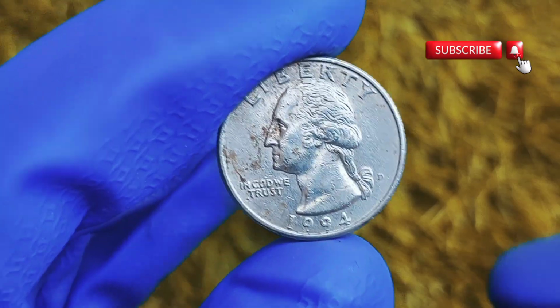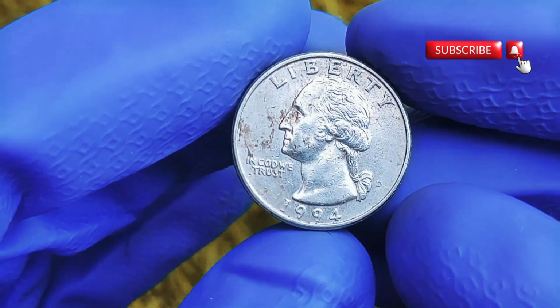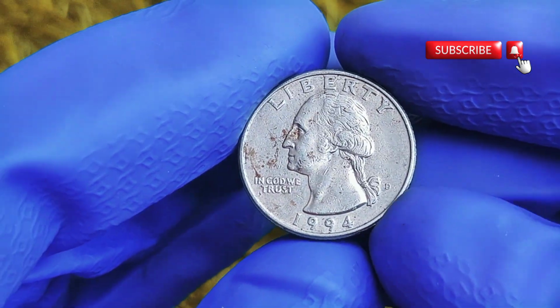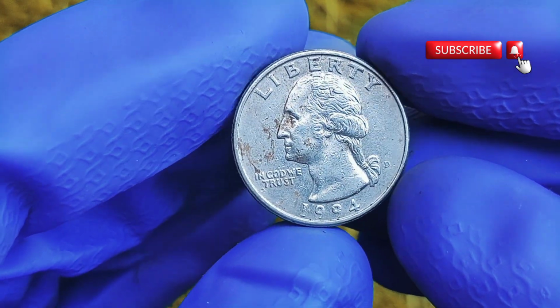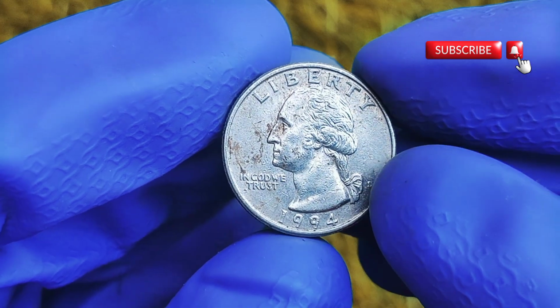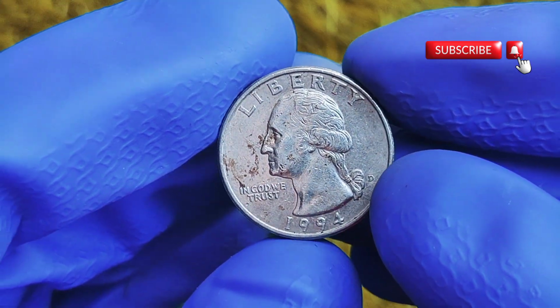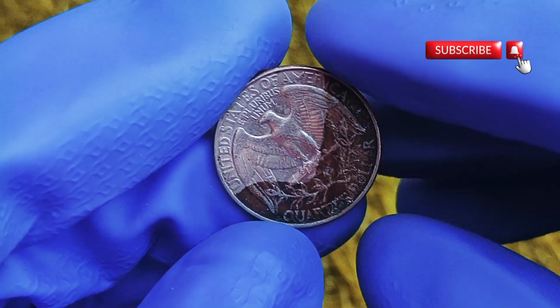grade and market value. The story of the Washington Quarter is also the story of American coinage itself, reflecting the changing priorities, technologies, and aesthetics of the United States over nearly a century of minting. The fact that the Washington Quarter remained in circulation for so many years speaks to its enduring appeal and the respect it commands as a symbol of American history and heritage.